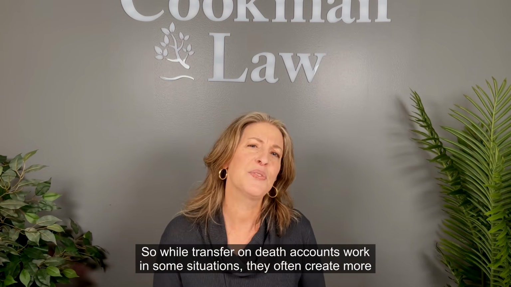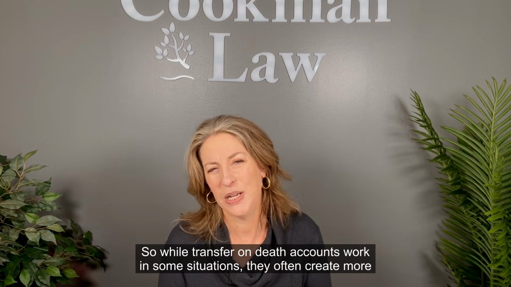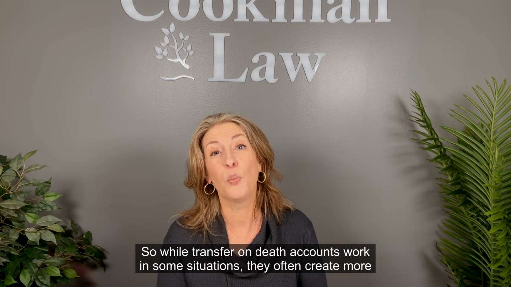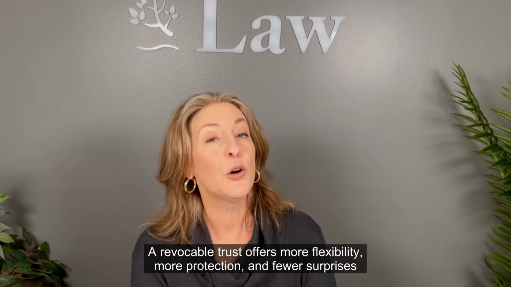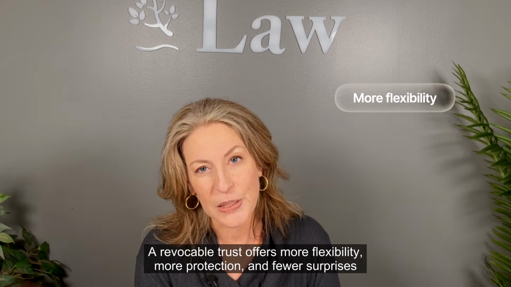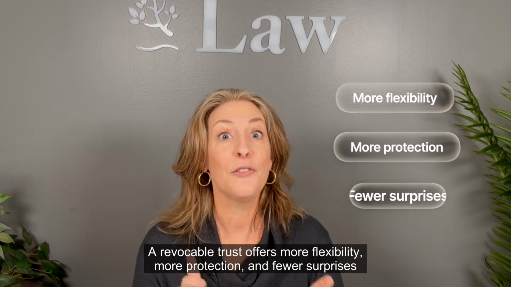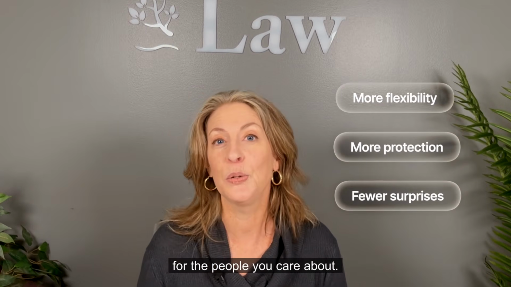So while transfer on death accounts work in some situations, they often create more problems than they solve, especially over time. A revocable trust offers more flexibility, more protection, and fewer surprises for the people you care about.